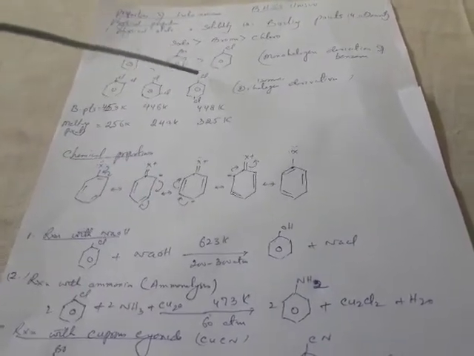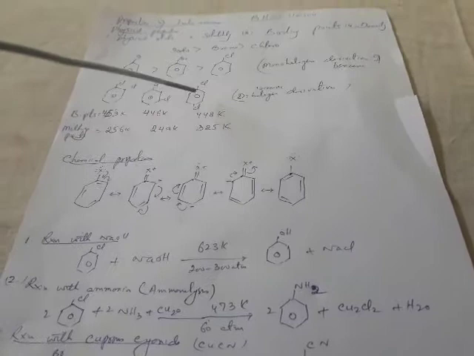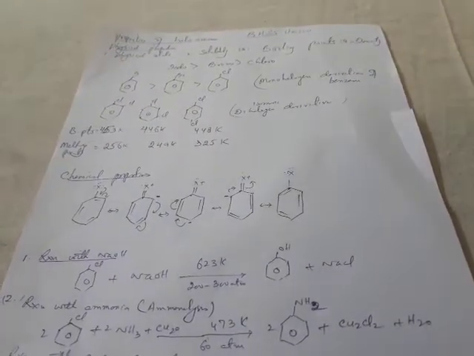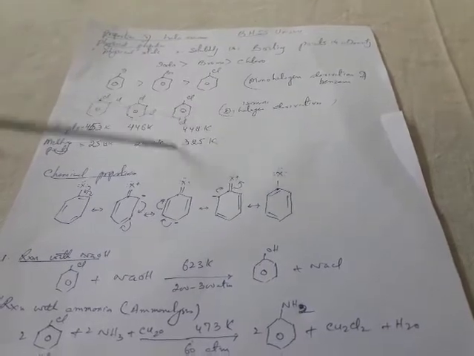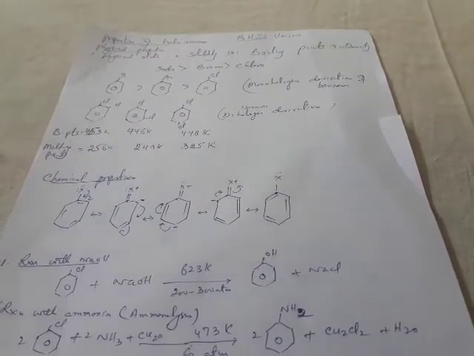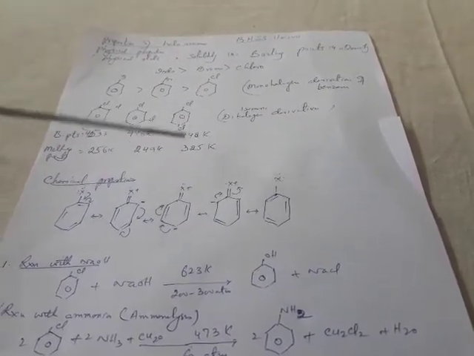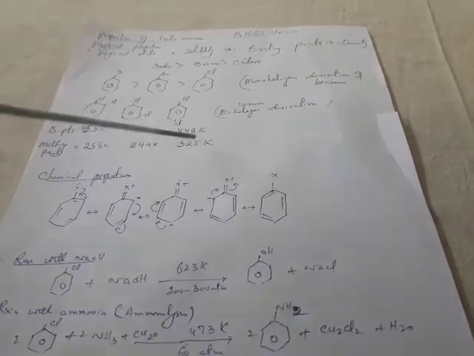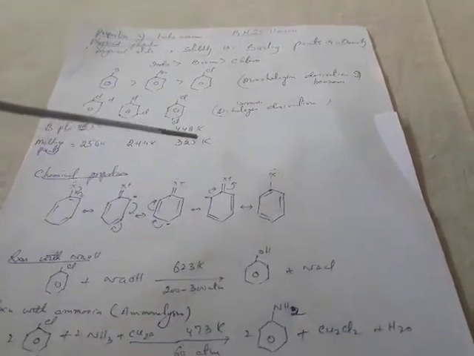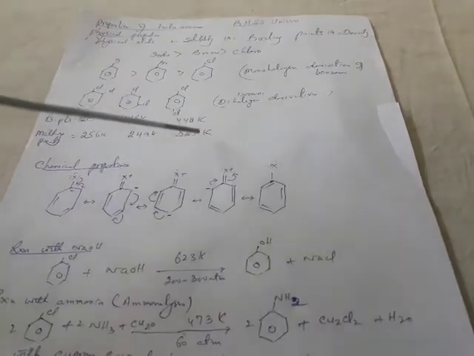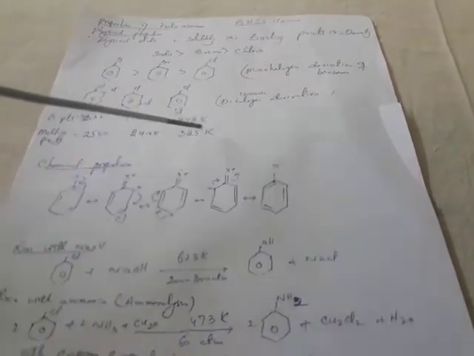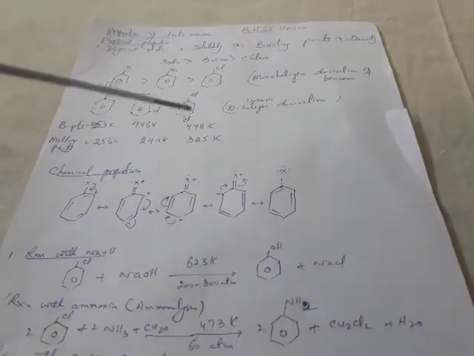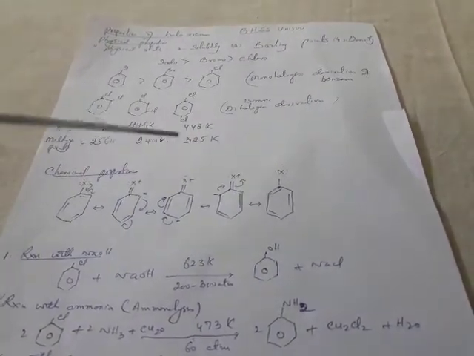The melting point of the para isomer is 325 Kelvin. The high melting point of the para isomer is because of its symmetry. That means it has a symmetrical nature. Because of its symmetry, this leads to close packing of its molecules in the crystal lattice, and obviously the melting point gets increased.